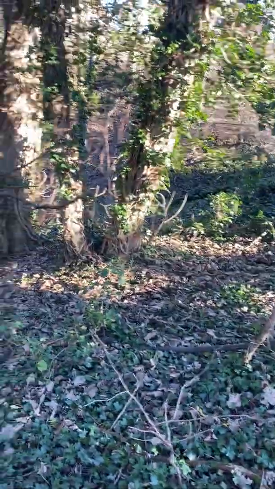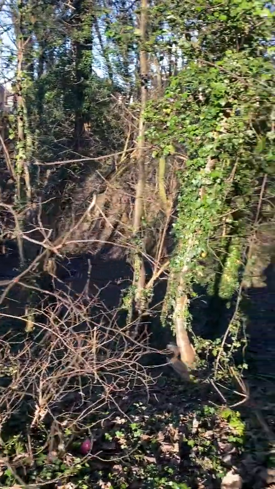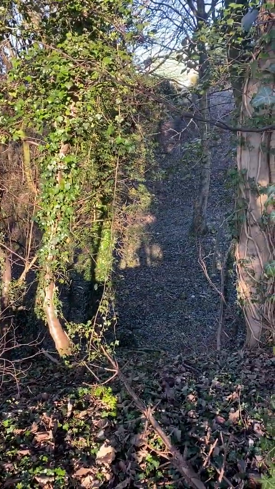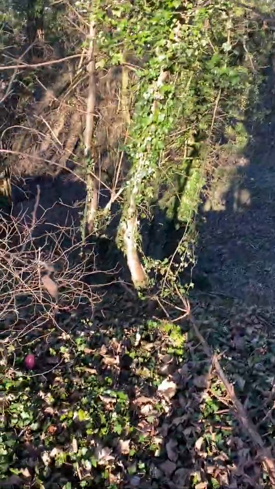But I was hoping to see a squirrel. We quite often get squirrels here, not wolves or anything like that. I have seen a fox once before, but that was at night time. I think that was January. But so here we go.